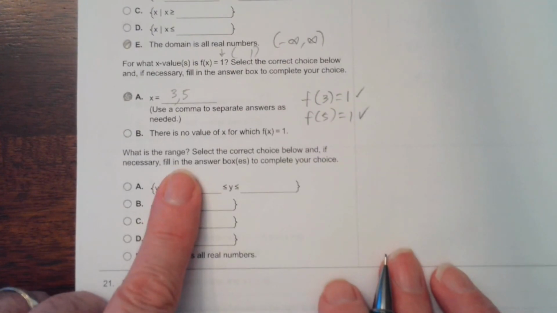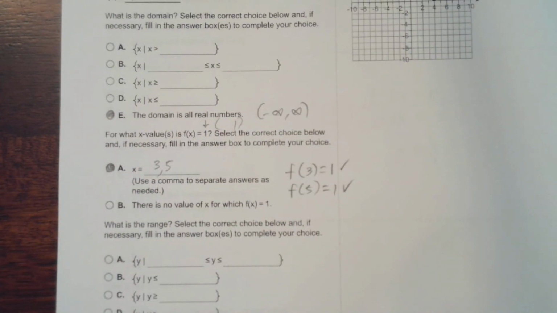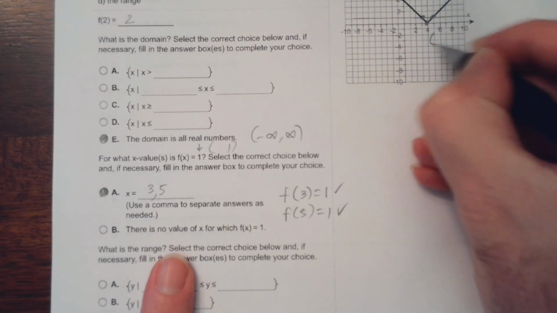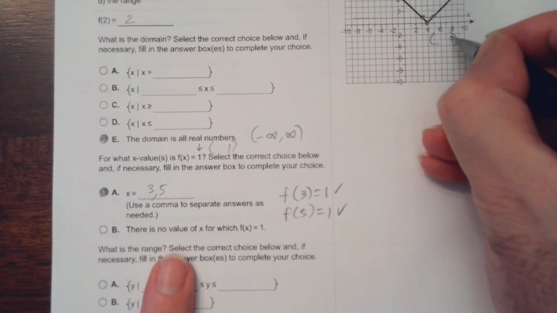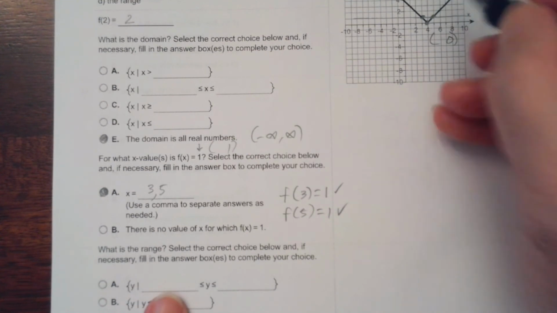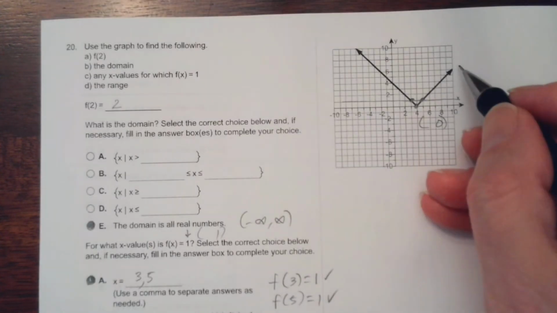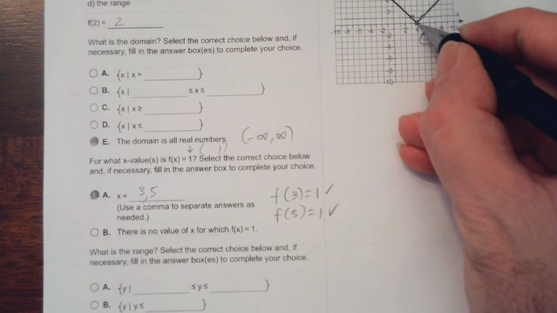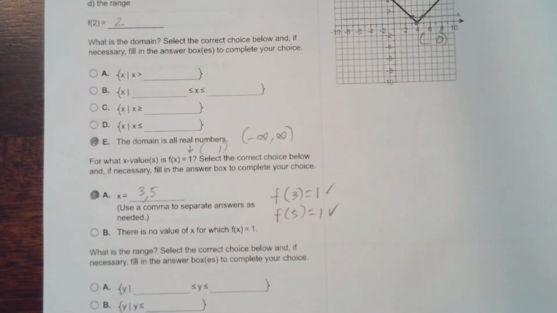Finally, what's the range? Well, let's see. We do have a lowest point, and the y value at our lowest point is 0. Now notice there is no highest point, and so our range, now keep in mind that point is on the graph, so 0 is a y value for one of our points.